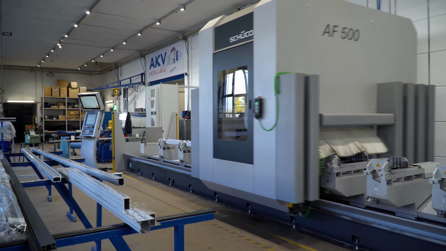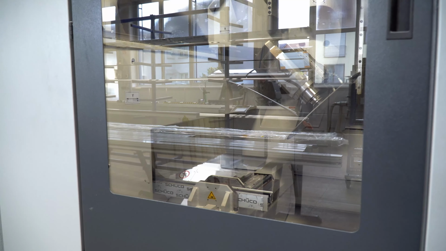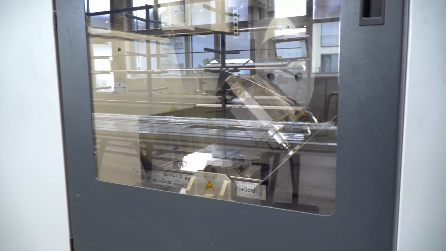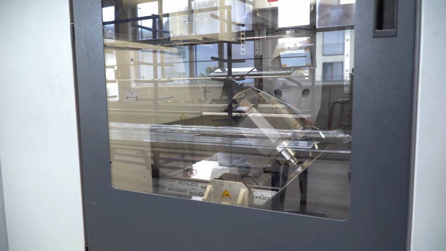This allows the employee to prepare the next profiles or continue with assembly work rather than being tied to a single workstation, making waiting times more productive and cost-efficient.